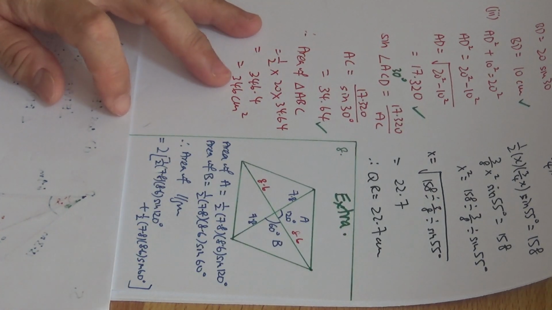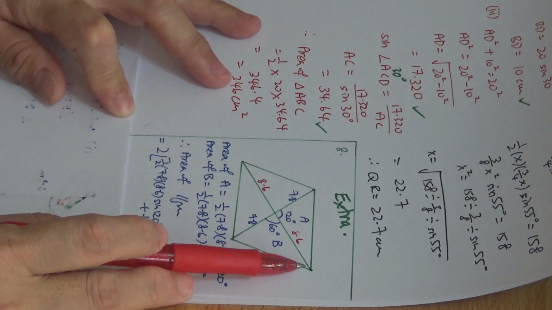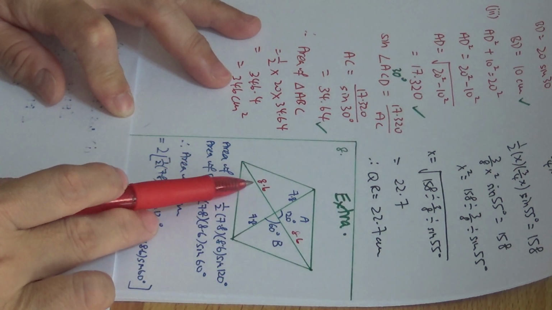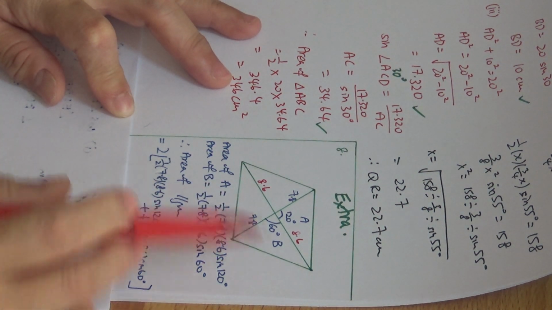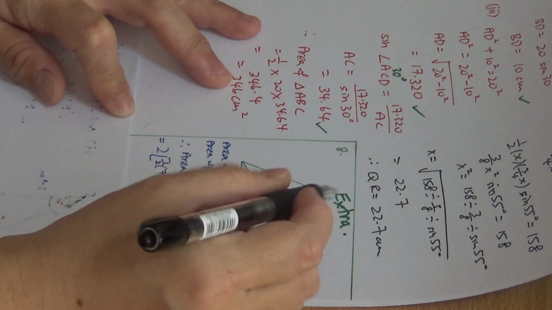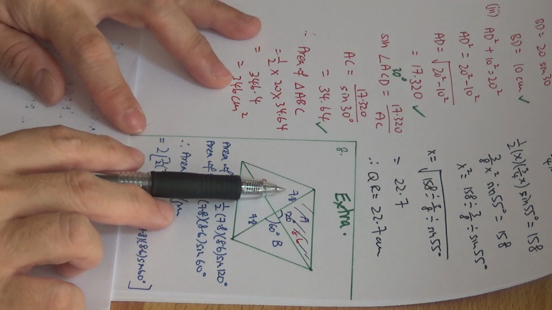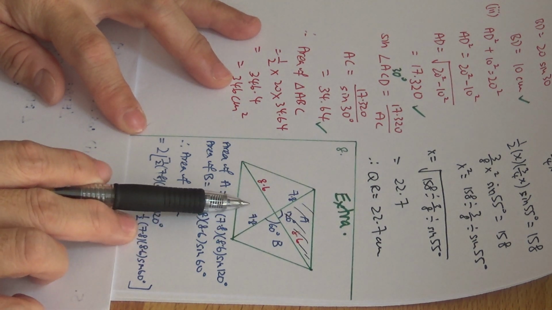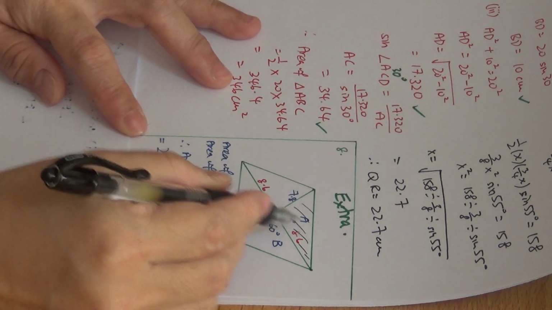Now I'm going to explain to you how we do this particular question. Now, for a parallelogram, the two diagonals bisect each other. That means they divide each other into two equal halves. So if one diagonal is 17.2, half of it will be 8.6. If one diagonal is 15.6, half of it will be 7.8. Now, I am going to find the area of this triangle, which means I'll take half times 7.8 times 8.6 times sine 120. Note that this triangle and this triangle are the same. So I will have to times 2.